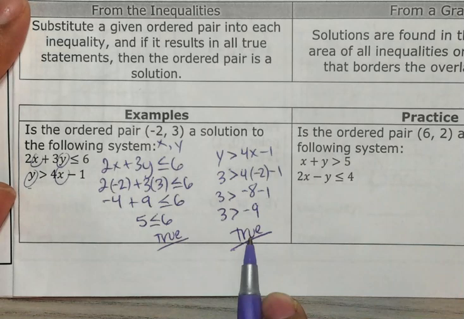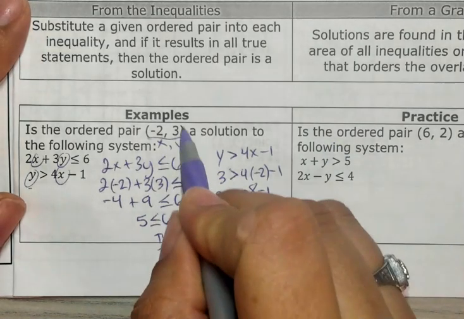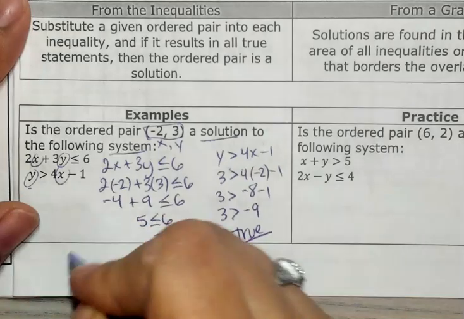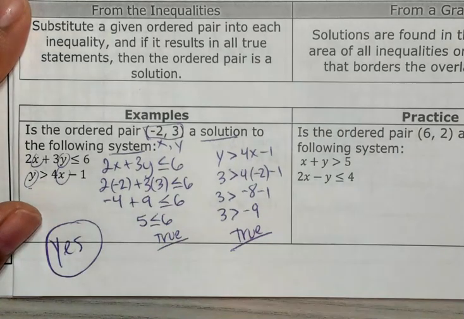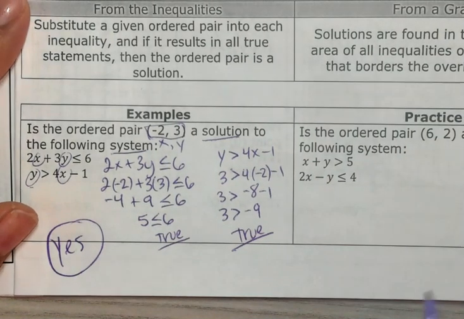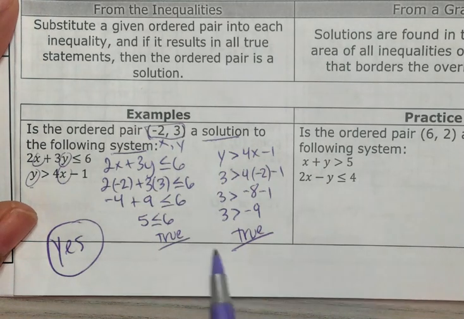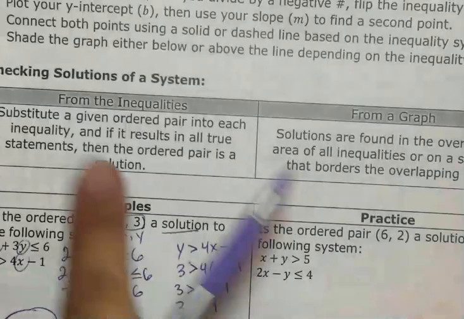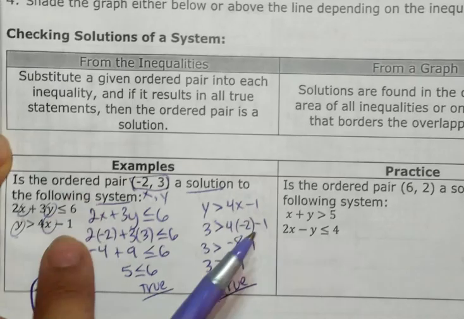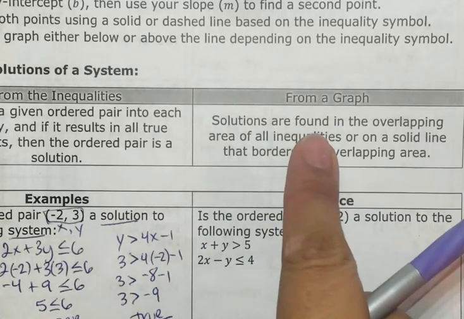And because both of these are true, that means that this pair is a solution to the system. So yes, it's a solution to the system. Whenever one of these is false, then no, that is not a solution to the system. So you have to check for solutions in an inequality like this, or also from a graph.